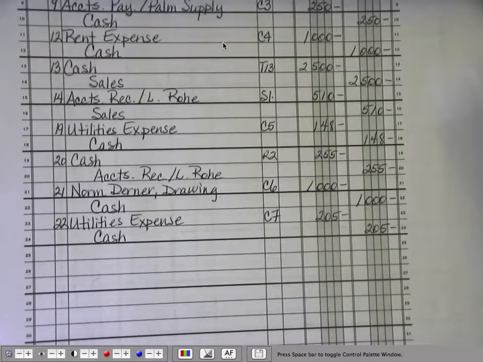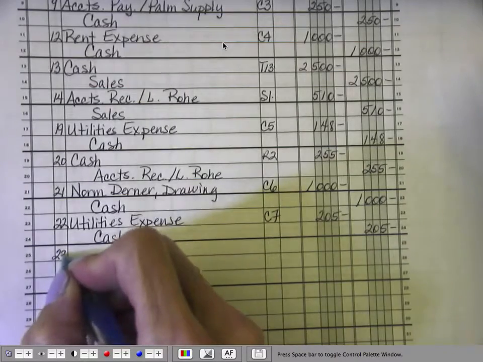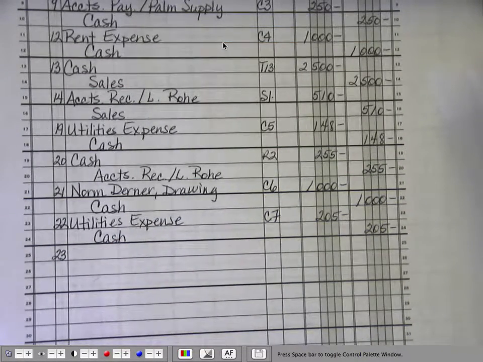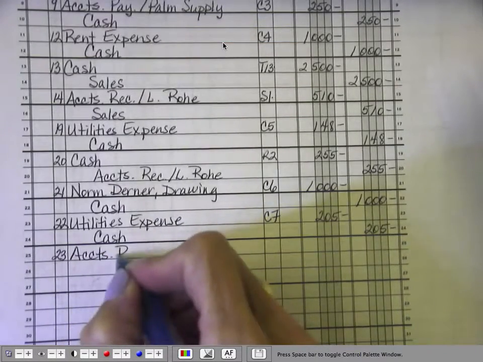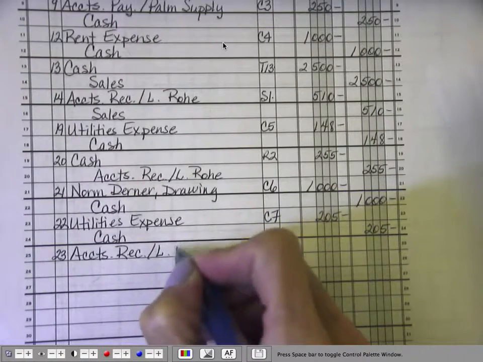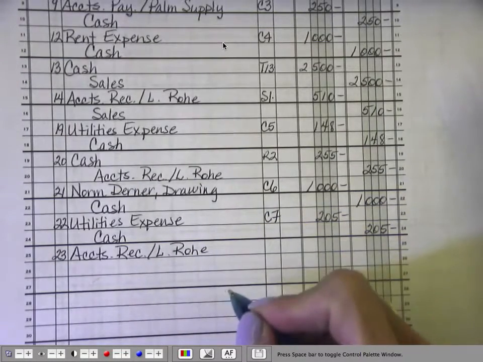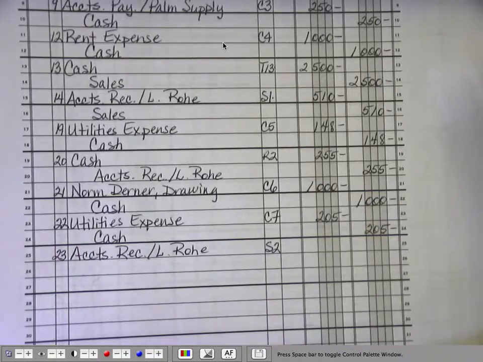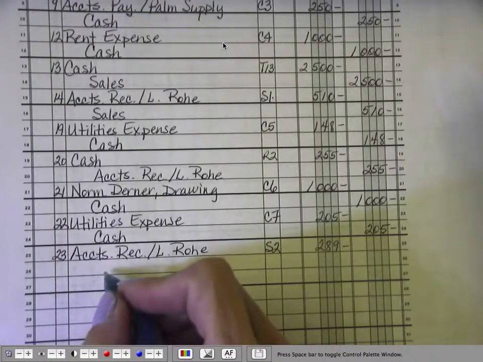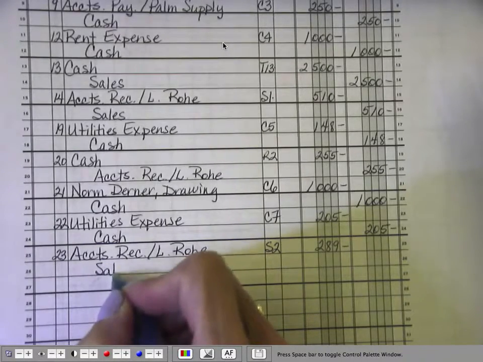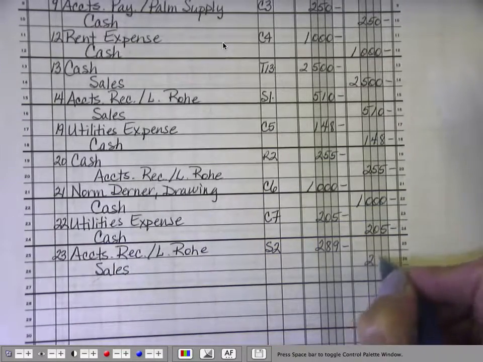On the 23rd, sold services on account to El Rowe, $289, S2. Let's put the date in, the 23rd. What are my two accounts? Okay, accounts receivable El Rowe. And what's the other account? Sales. Okay, so we're going to put in the first account name for our debited account. Accounts receivable, El Rowe. This is sales invoice number 2, so S2. And the amount this time is $289. It's a debit to El Rowe. And then on the second line, our credit is to sales. So we indent, write sales, and put the $289 in the credit column.